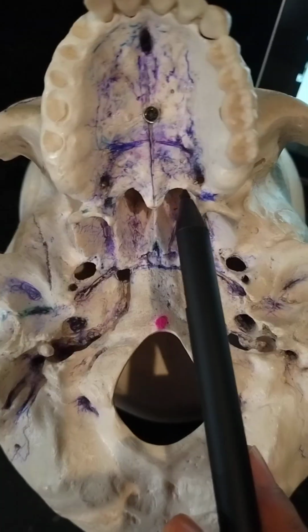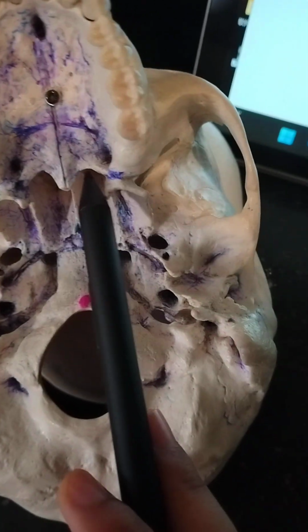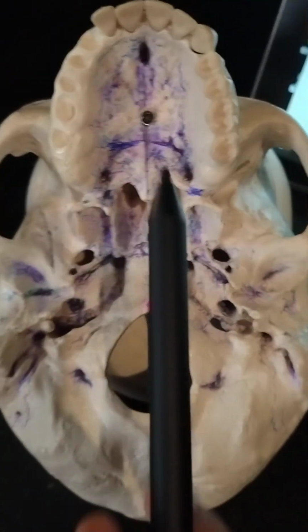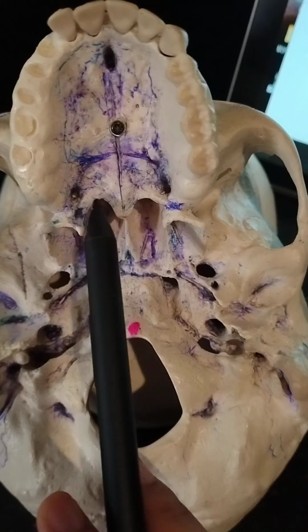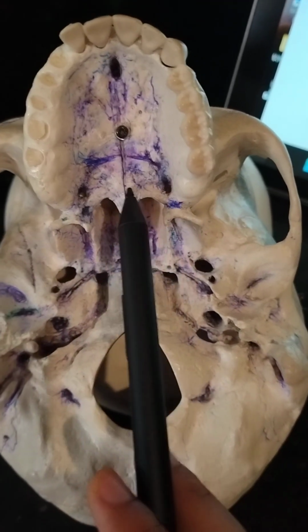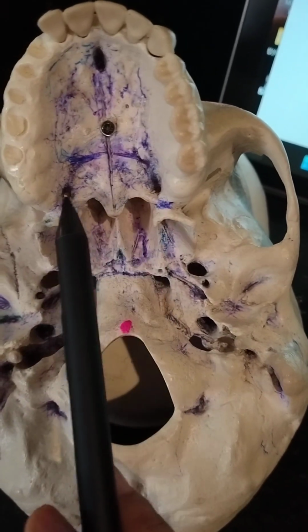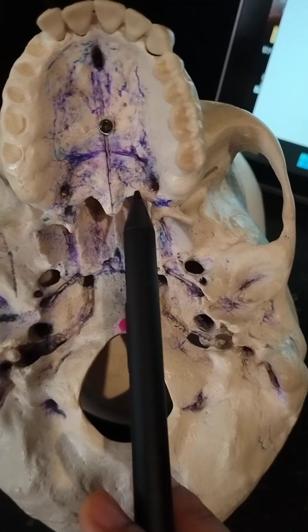Then we have these ridges at the posterior border of the palatine bone. These are called the palatine crest.